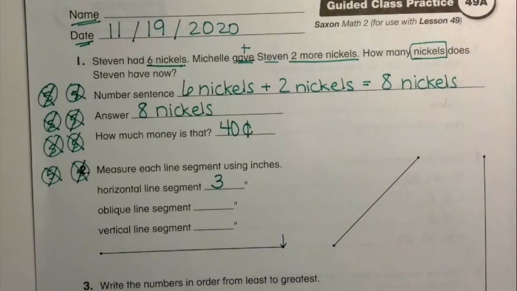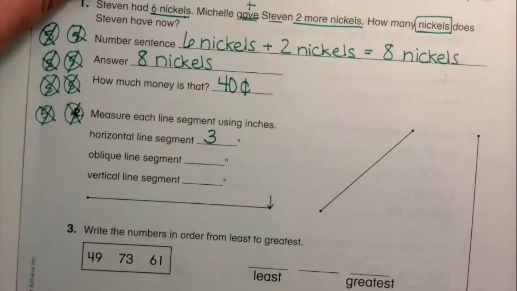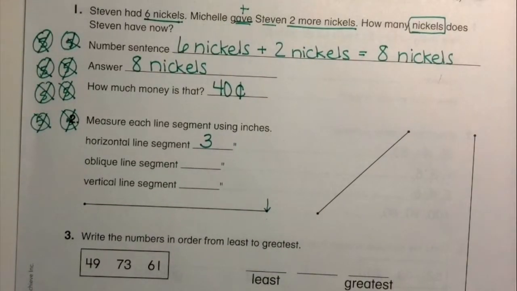Oblique line segment. Can you find your oblique line segment, please? And can you go ahead and measure your line? And then I'll check mine in a second.